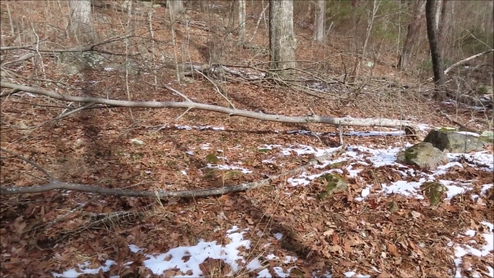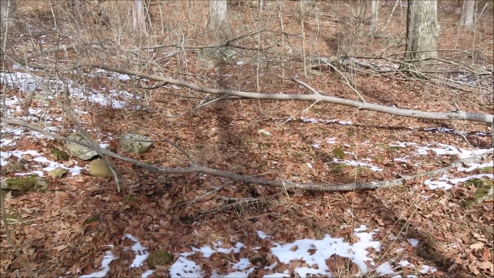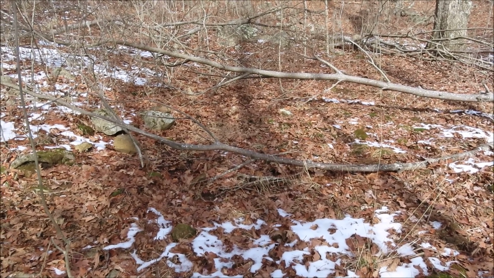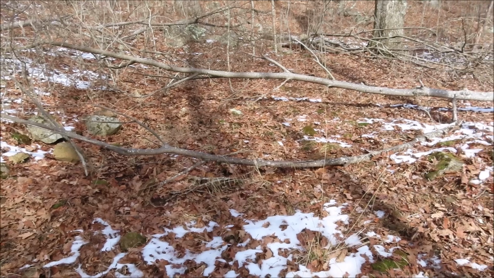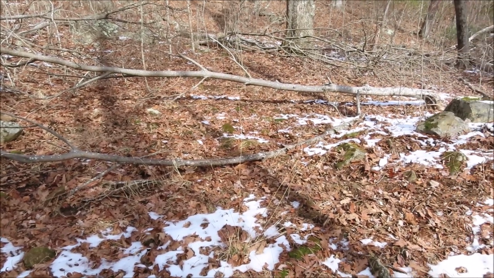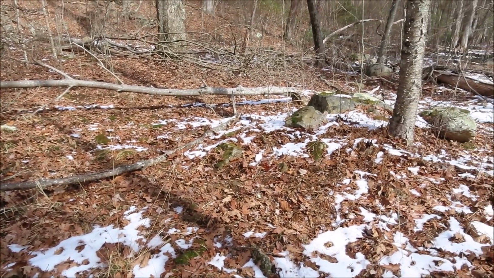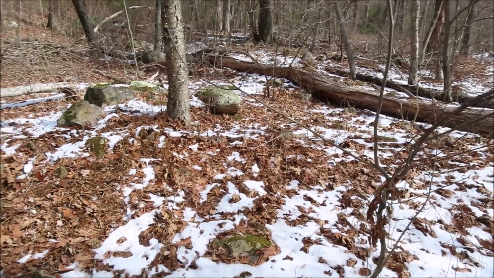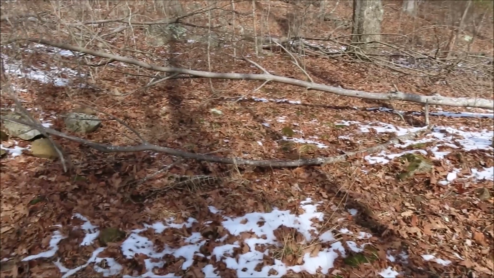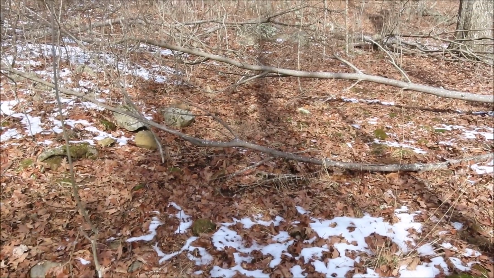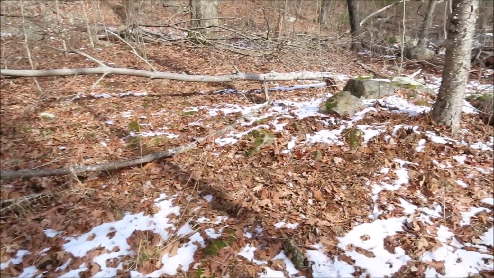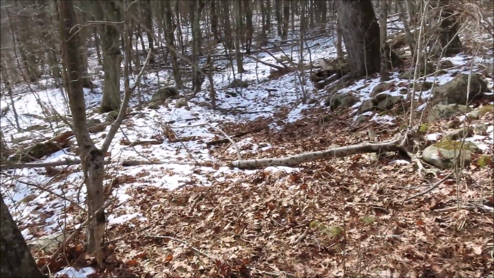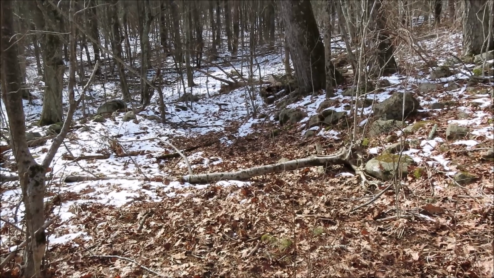Well, after looking around for a while, I decided I moved my Sexton Shelter location about 120 feet to this area right here. This area looks dug out to me, and here's the road coming up around the bend.